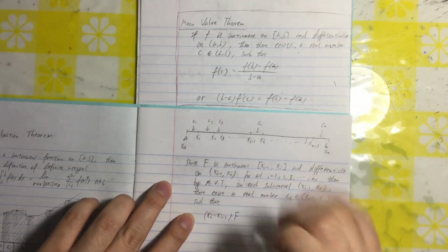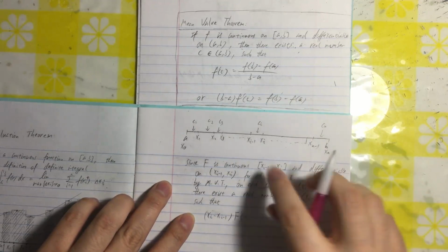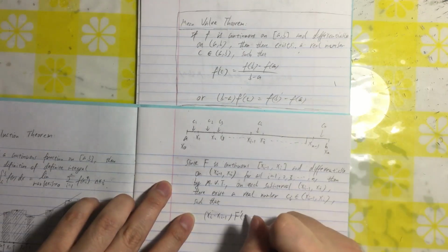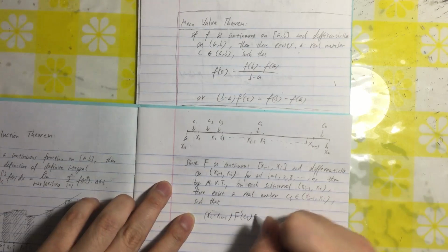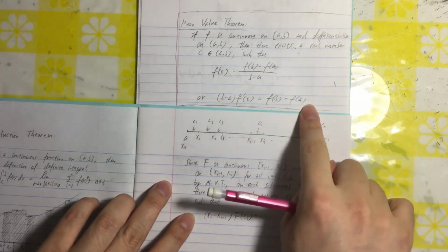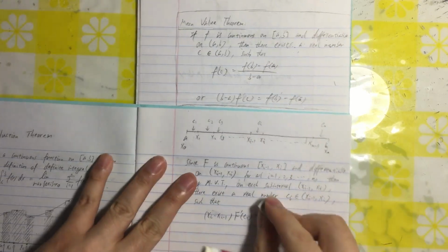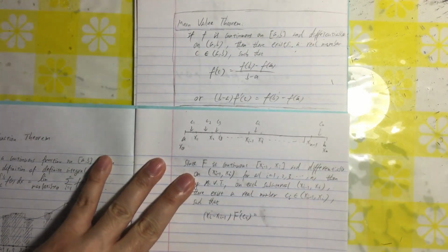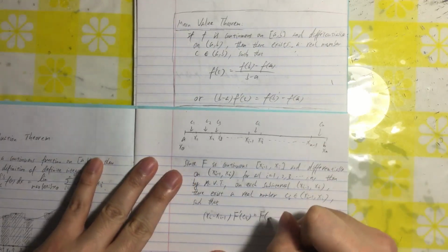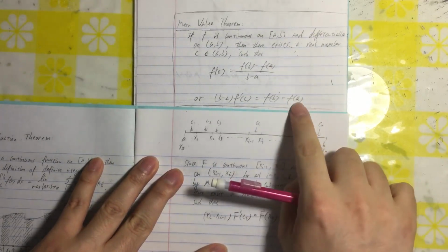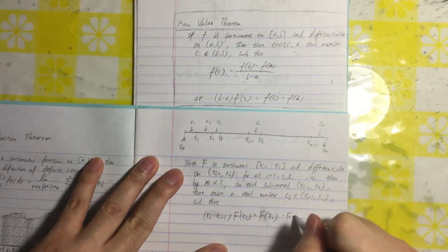Here the function is big F, so F prime of c. In the ith interval, we have a constant c sub i equal to F of b minus F of a. Here b is x_i. We write big F of x_i, minus F of x_{i-1}.